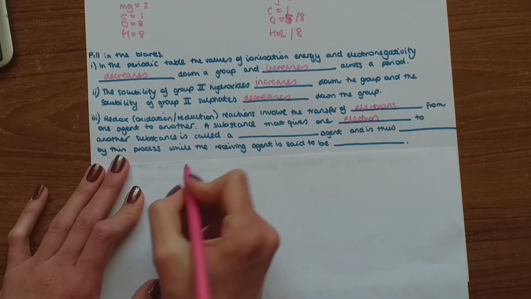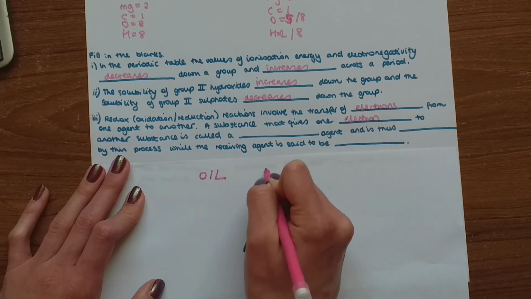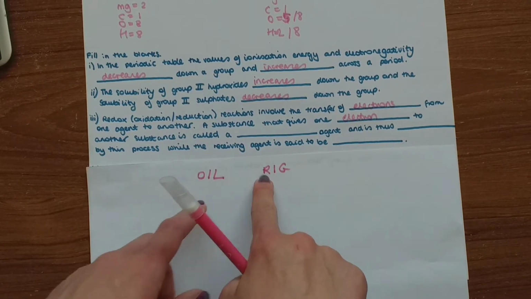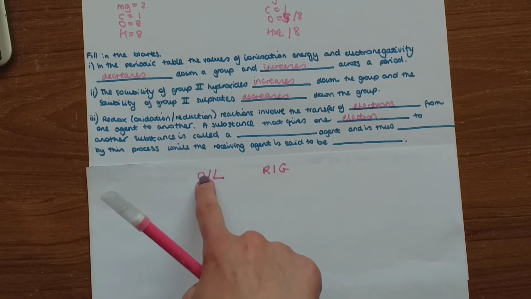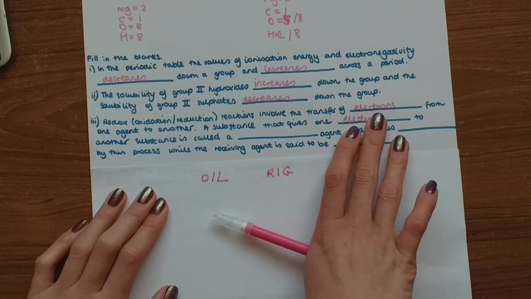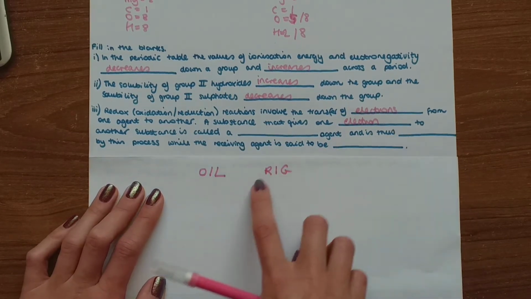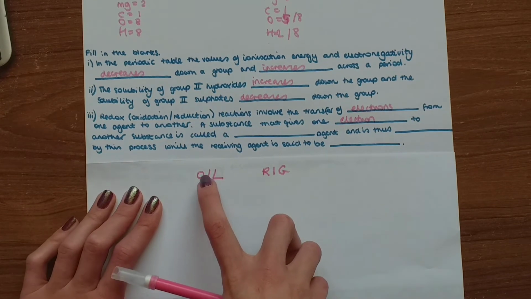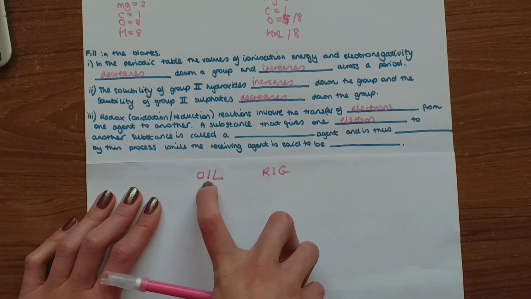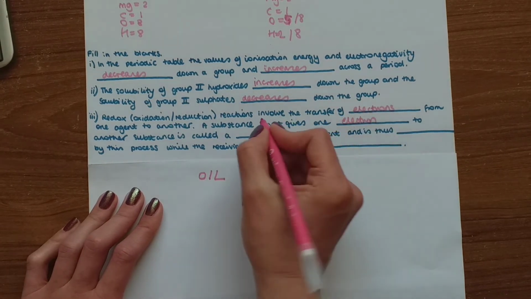So when a substance loses electrons, we have OIL RIG. I always use that. OIL, which is oxidation is loss, and reduction is gain. So in this instance, we said that it gives one electron to another substance, so it loses an electron. So it oxidizes, so it's being oxidized. If it's being oxidized, that means it's a reducing agent.